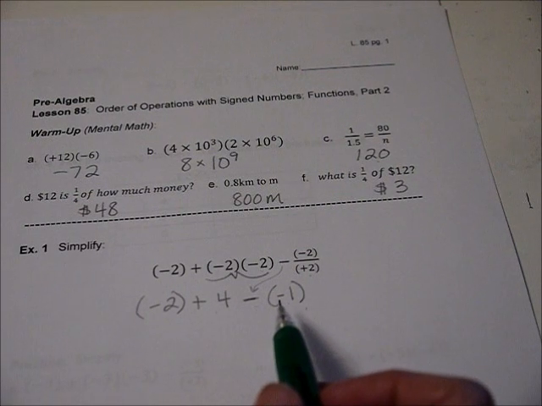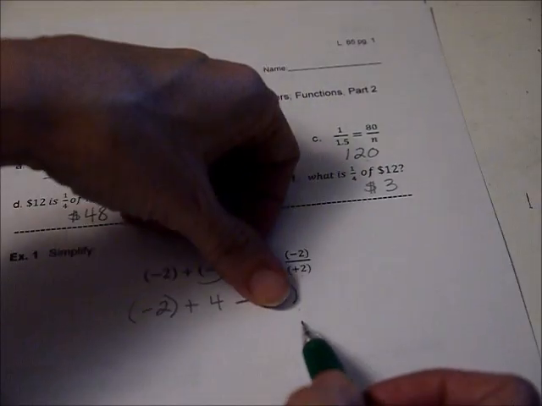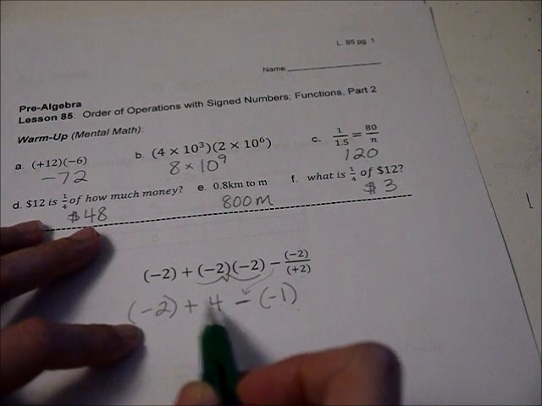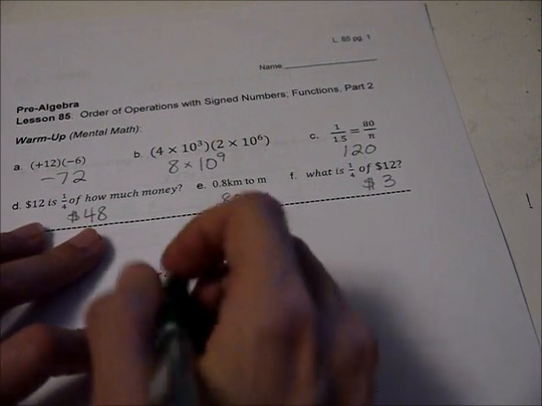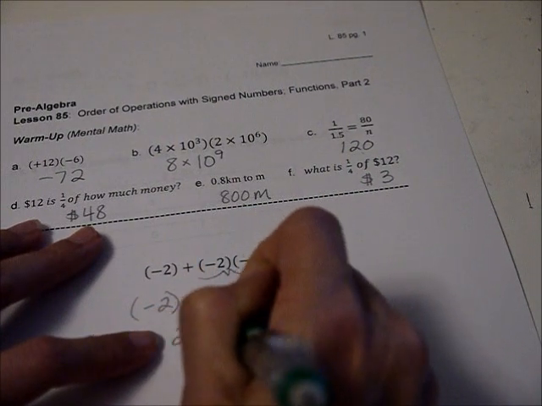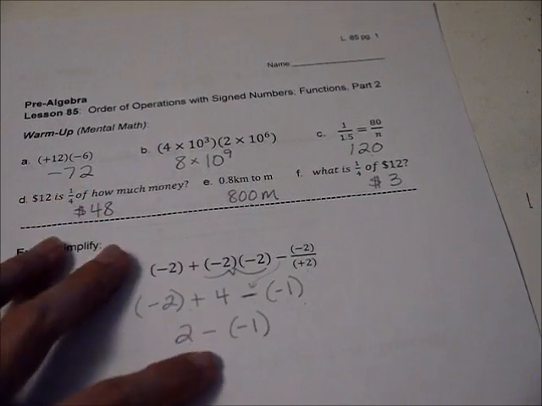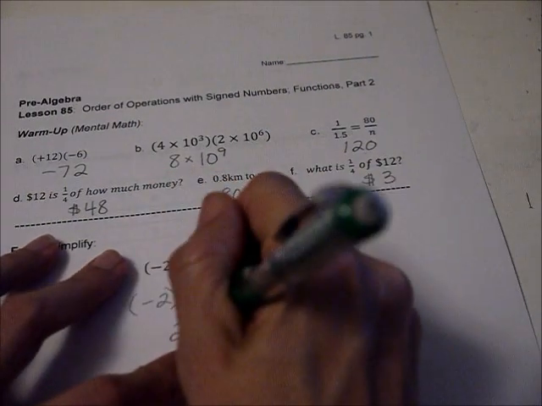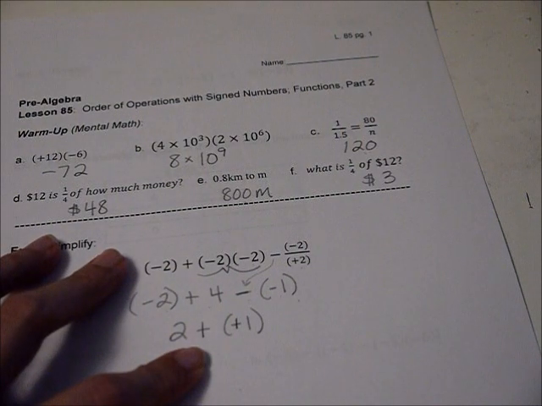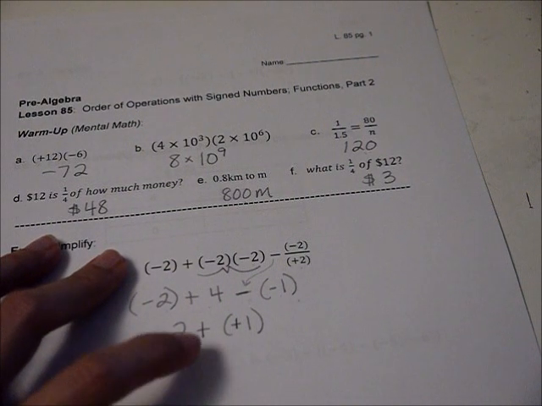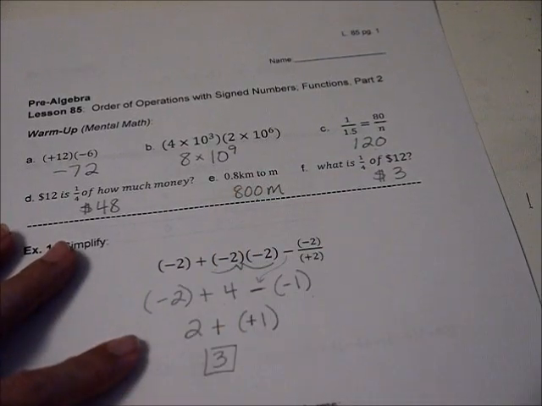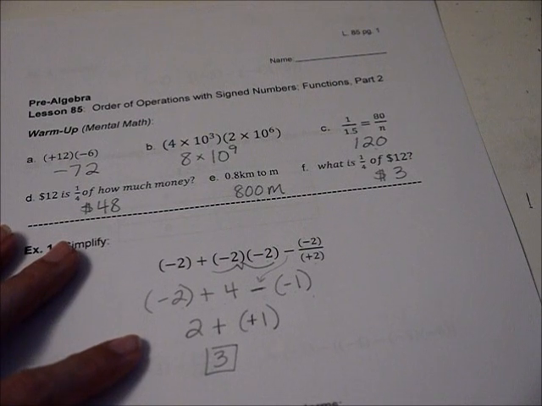Now, before we deal with this minus -1, we're going to go from left to right. Let's do -2 and +4. -2 plus 4 is a +2. And now we have +2 minus -1. Now remember, when we do this minus, it means add the opposite. Okay, add the opposite when you have a negative. So now we've got 3 is the answer, +3.